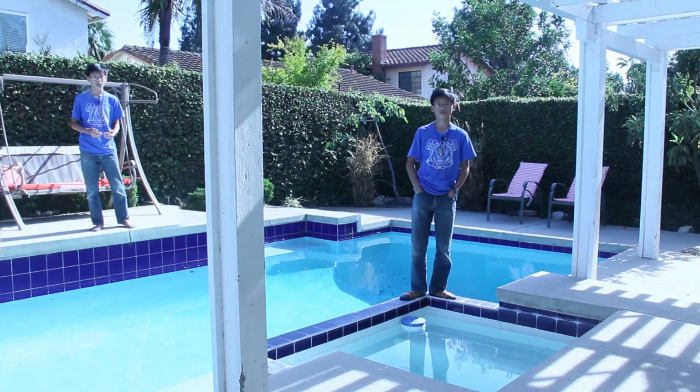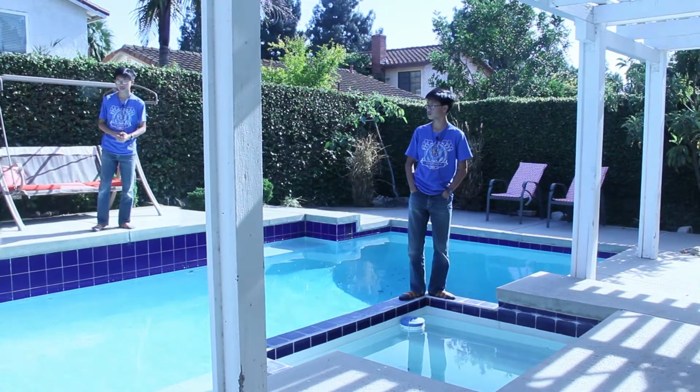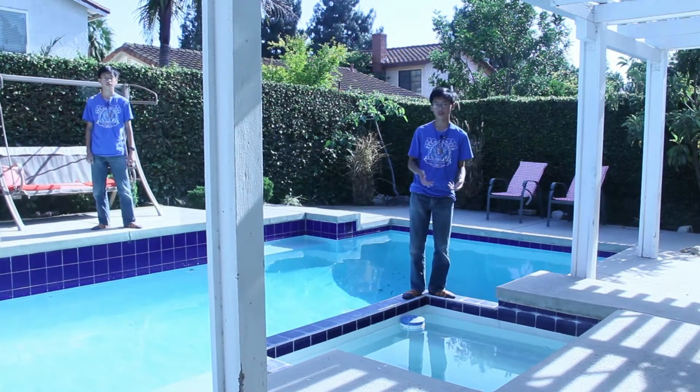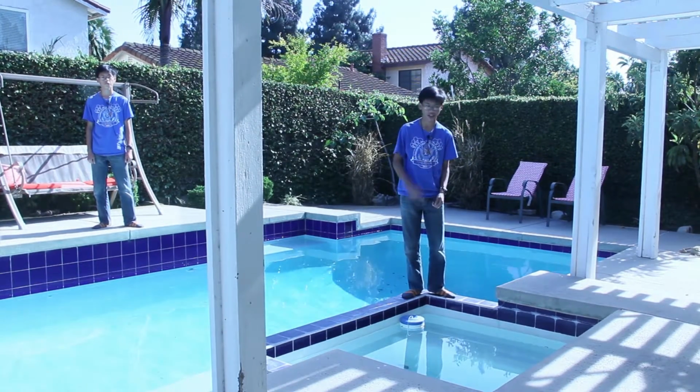So a gene pool is the total collection of genes in a population at any given time. Typically, larger populations have larger gene pools like the one here. Meanwhile, smaller populations have smaller gene pools like the one here. Alright, let's head back inside.